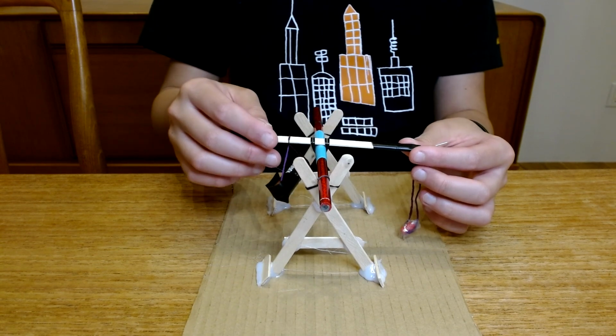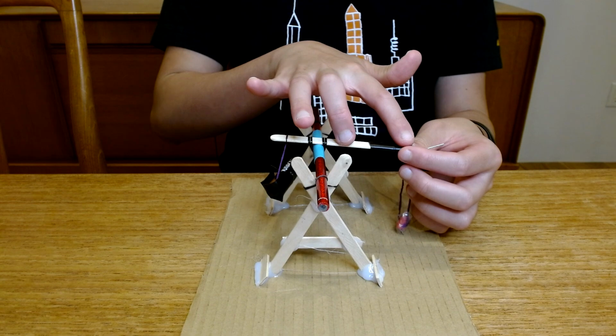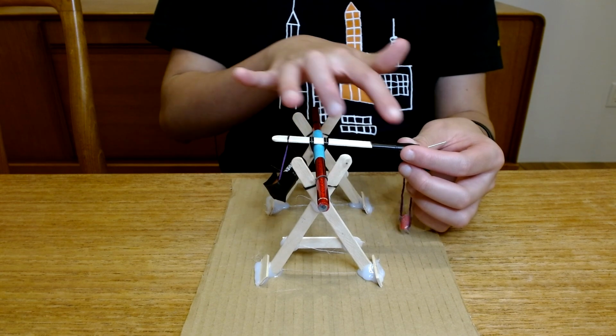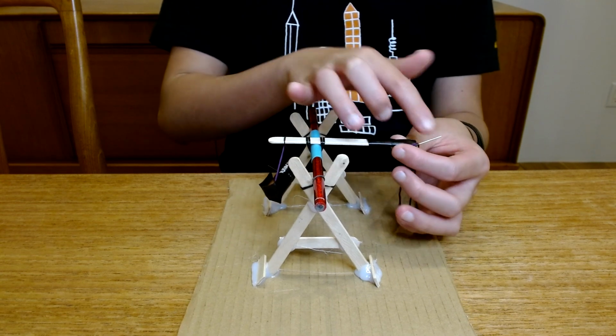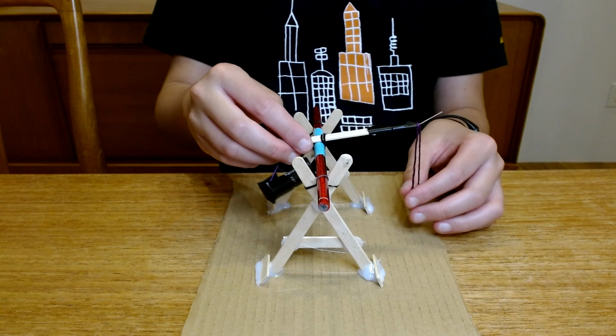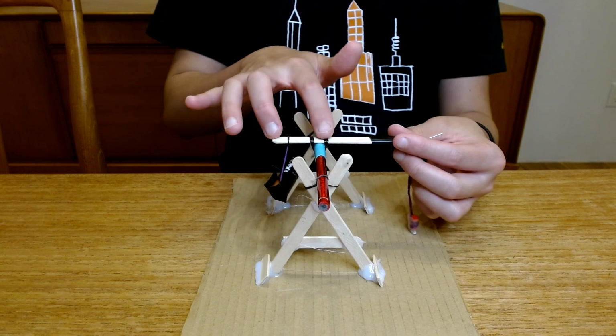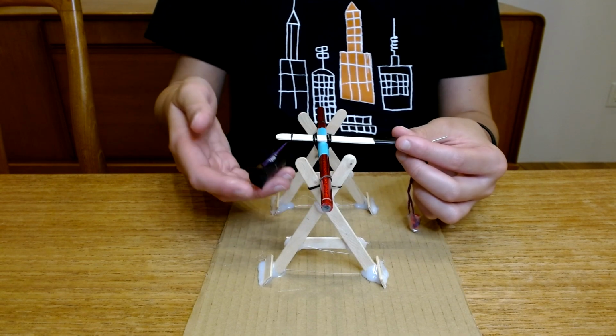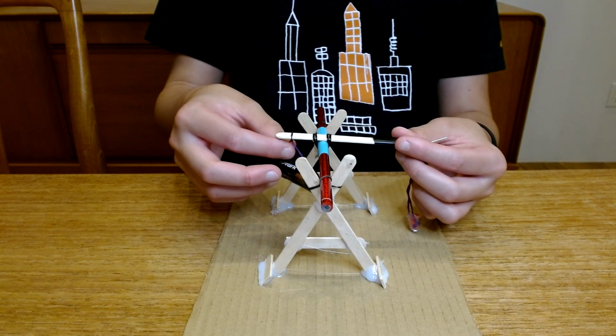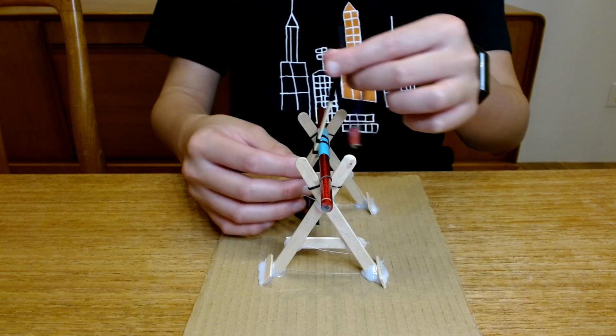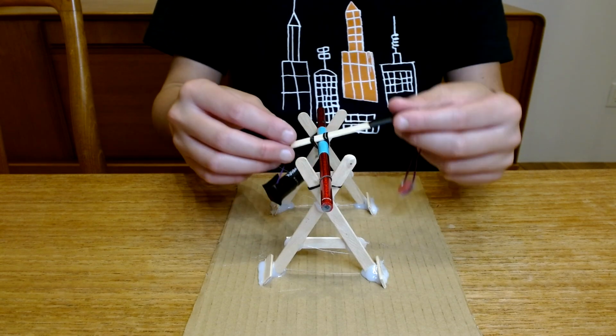It's connected to the pivot in such a way that there is a long end and a short end of it. On the long end, there's a hook, which the sling is attached to, and the sling is what carries the projectile. On the short end, there's a massive counterweight that is hanging from a short string that drives the entire firing motion of the catapult.